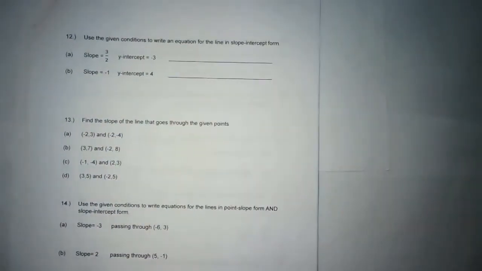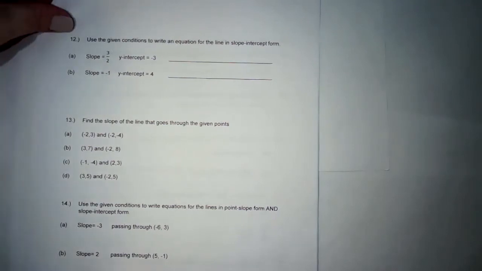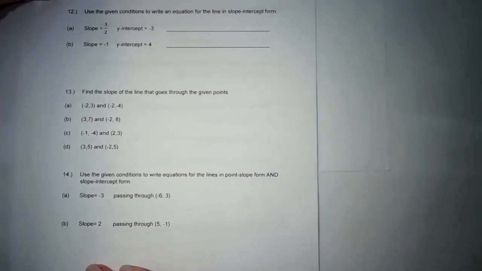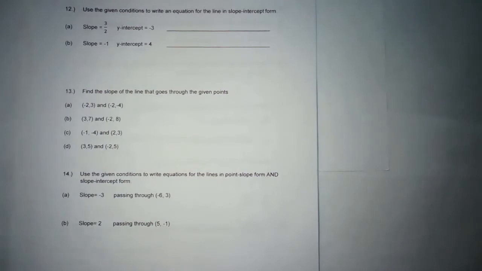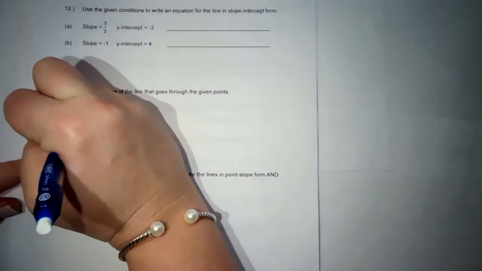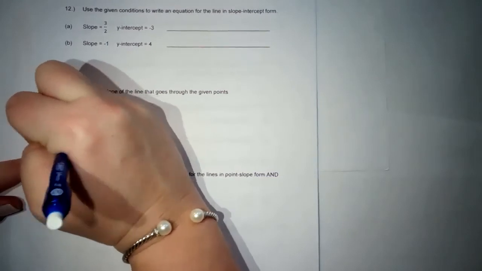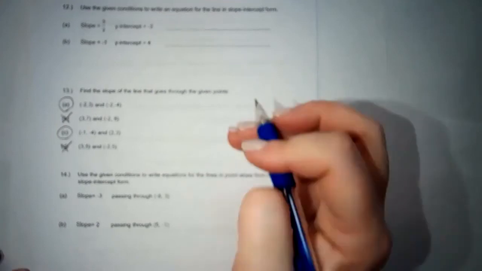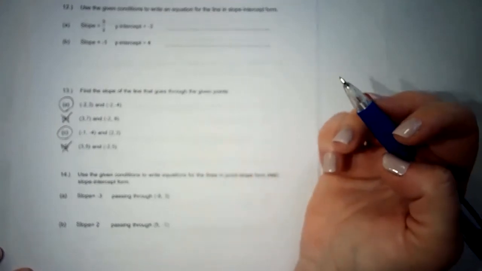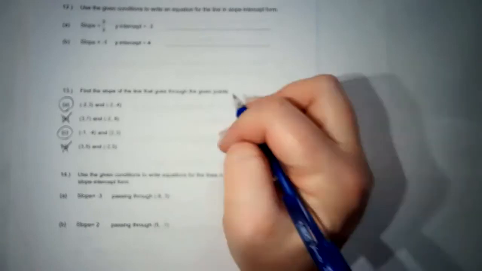All right, well, we don't have to worry about number 12. That's not going to be on there. So you can go on right through that one. Okay. They are going to want you to find the slope of a line that goes through given points. Now, we don't have to go through all these. You're going to worry about A and C only. Okay, that's all you're going to have to deal with. All right, well, we're going to need a formula. So what's the formula we need to find a slope with 2 points?